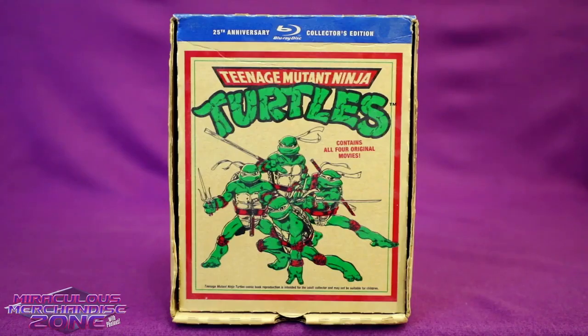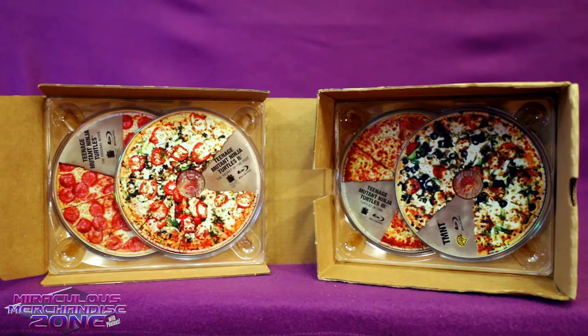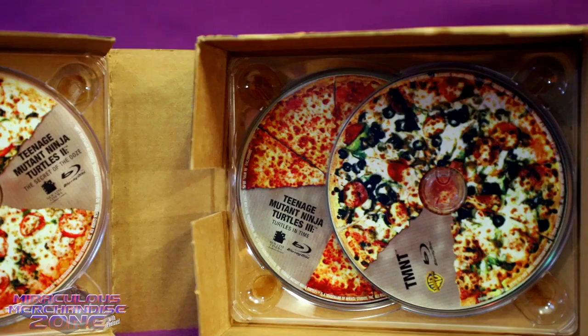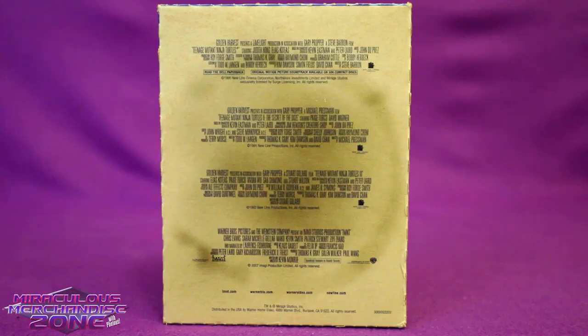And let's finish off with the 25th Anniversary Collector's Edition Ninja Turtles Blu-ray set. They made the set look like a pizza box and gave the Blu-rays all pizza labels. Though I kind of object to the fact they made the cheese pizza Turtles 3. And they even gave the back of the box fake grease stains.